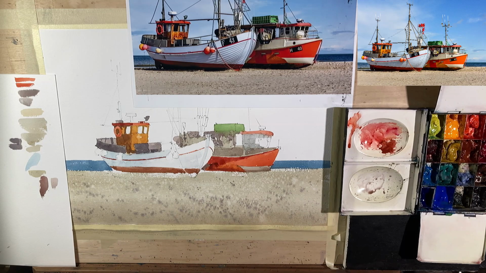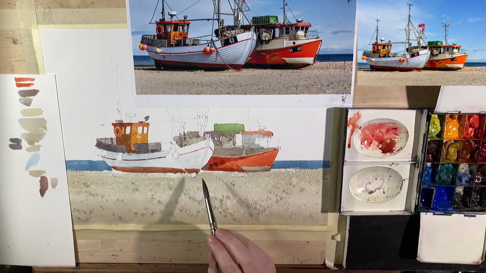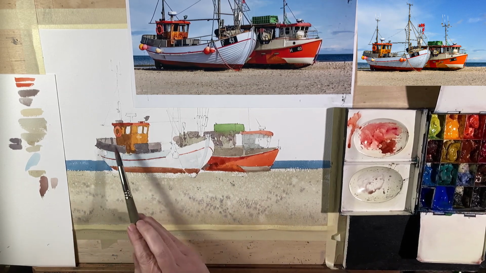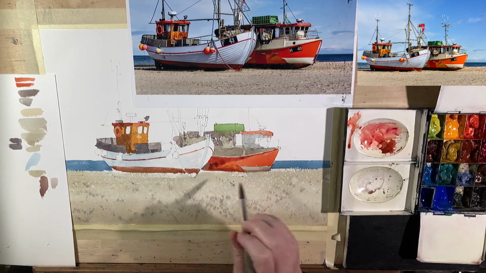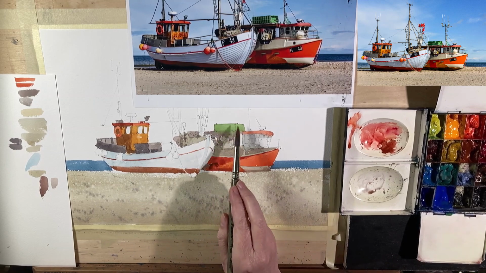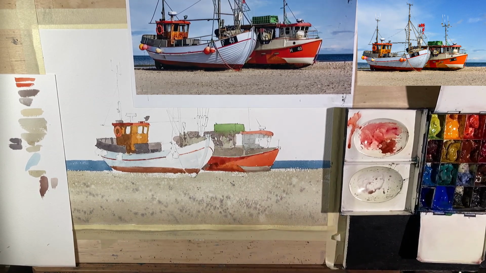So you can see it's starting to come together. This shadow has worked quite well. We've got the shadow on the side of the cabins and on the roof. We're not looking too bad so far. Okay. Now, what should we do next? This needs to dry. Let's put some of this dark on this green box.